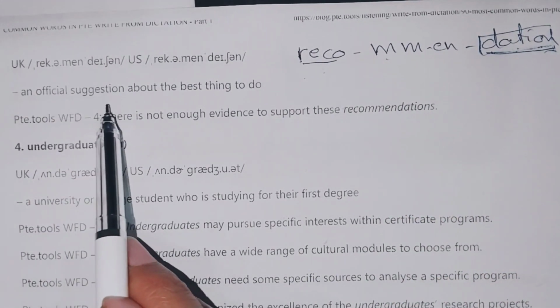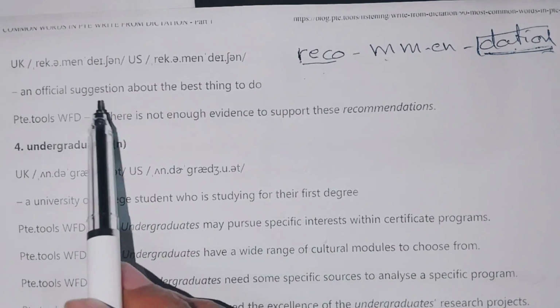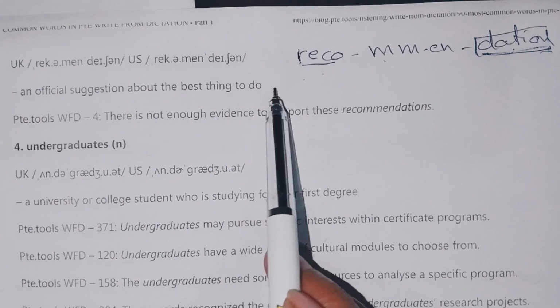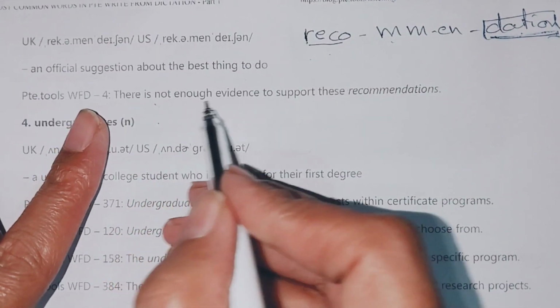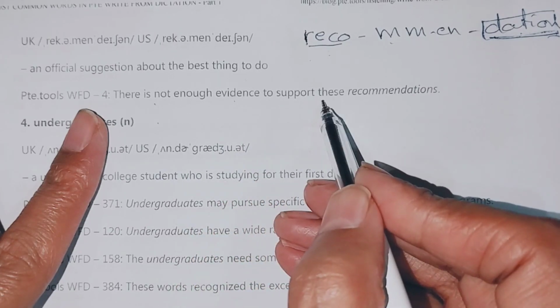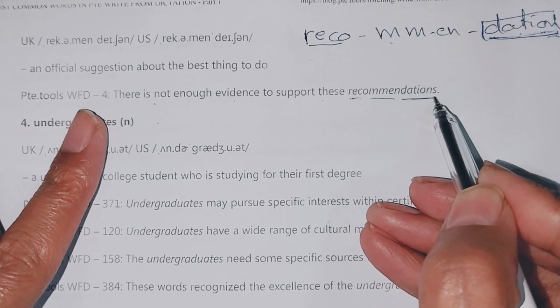An official suggestion about the best thing to do. This is the explanation of the word. Another example is: there is not enough evidence to support these recommendations. Okay.